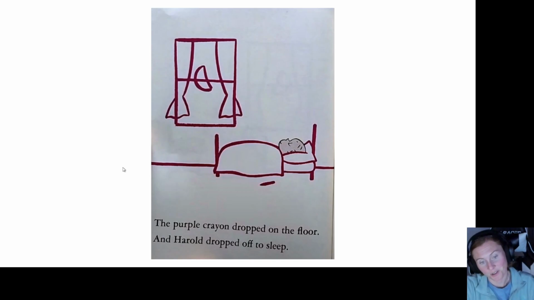And that's the end of our story of Harold and the Purple Crayon. We know our topic, the who or what, is Harold. He is our character in the story. What we need to now determine is, what's the big idea? What is this story mainly about?